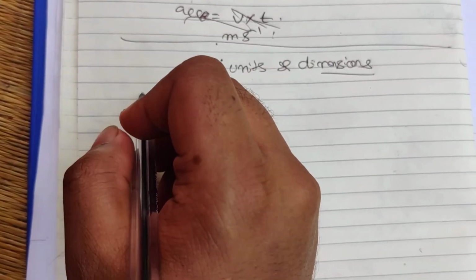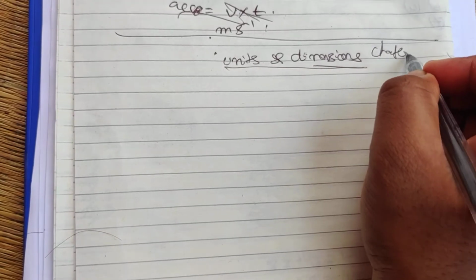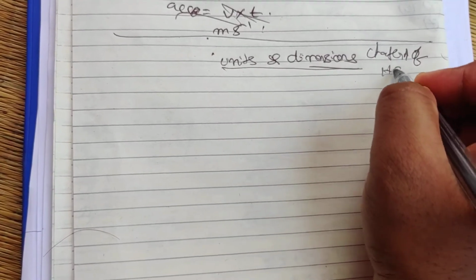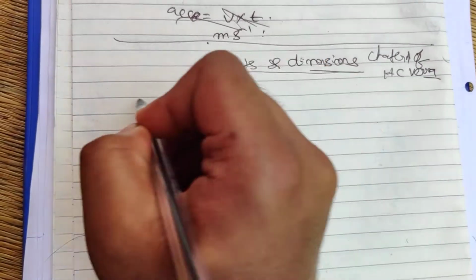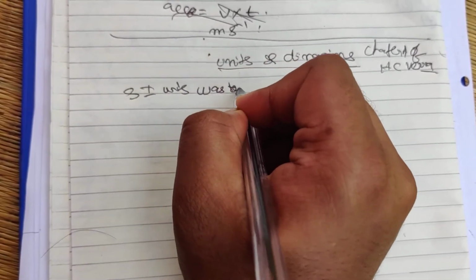Hello guys, today we'll read about units and dimensions, which is chapter 1 of Verma. SI units is what's taught at first.